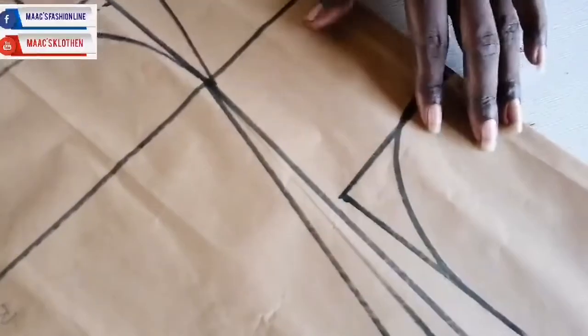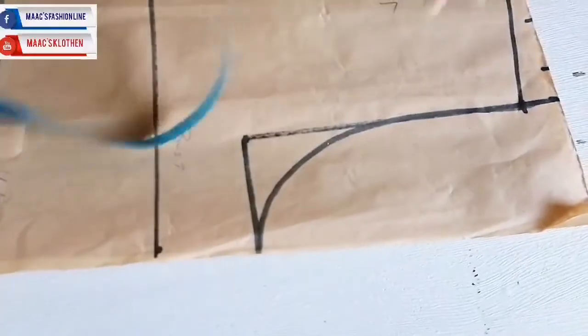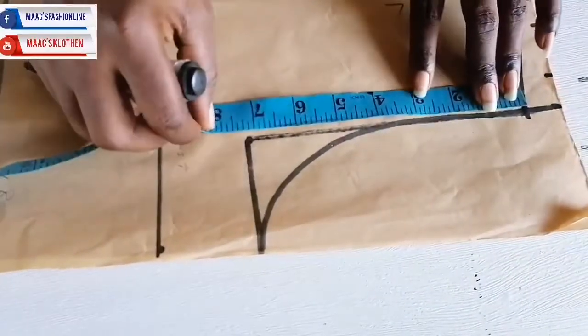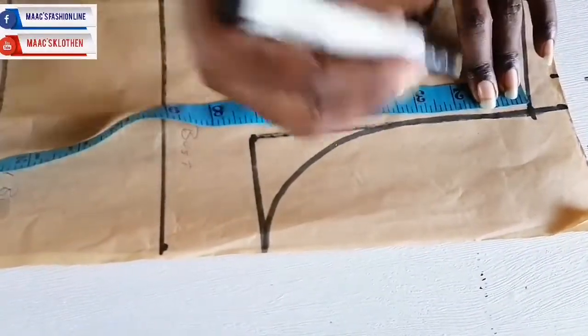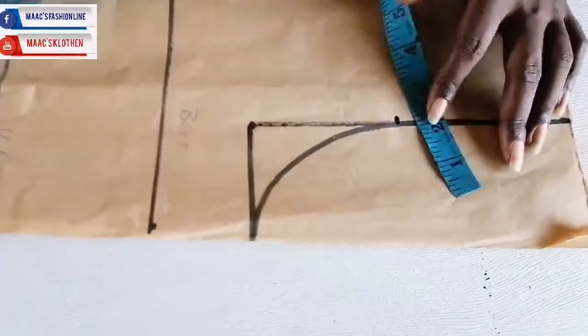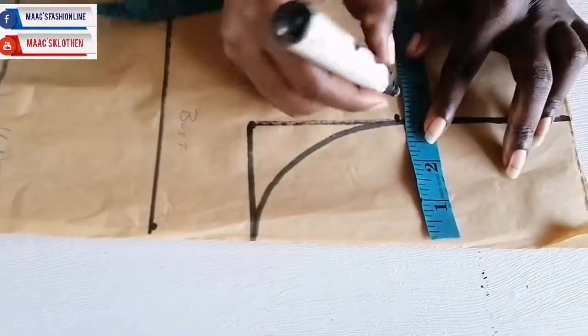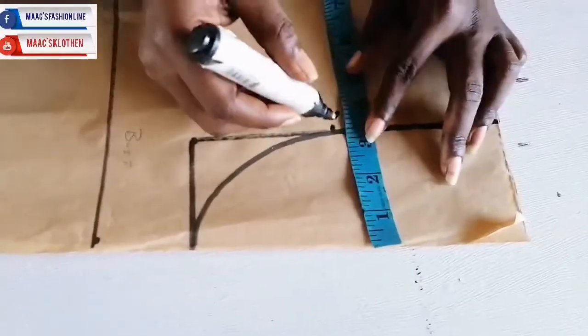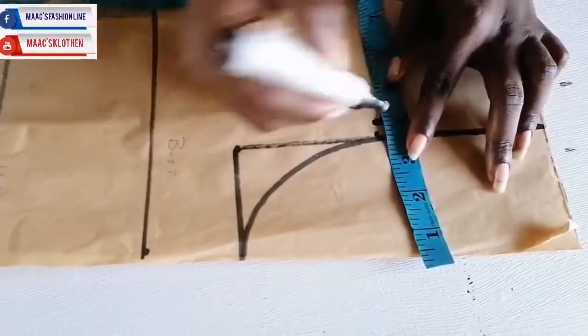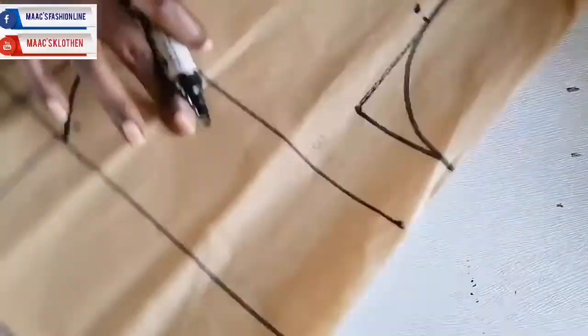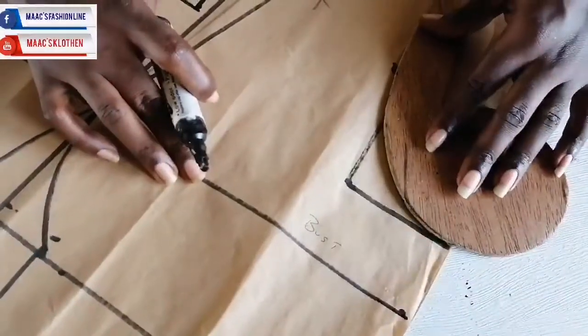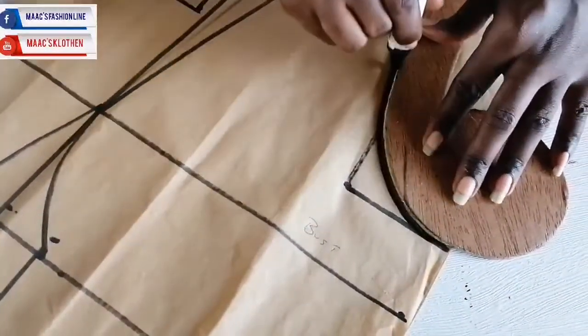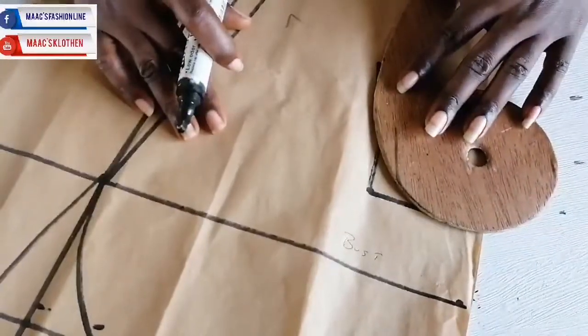Okay, so this is it. I'm going to get my front armhole. So 7 divided into 2, 3.5, and I'm going to come in by 1 inch. I'm going to come in by ½ inch. This is ½ inch, not 1 inch. Okay, so I'll join, and then come here also.